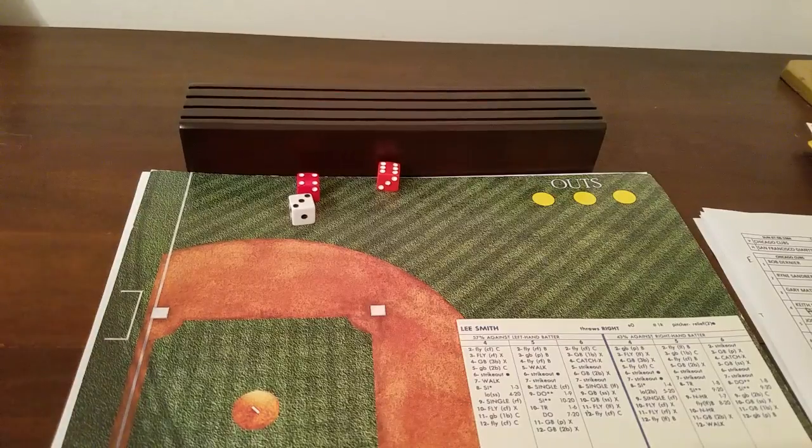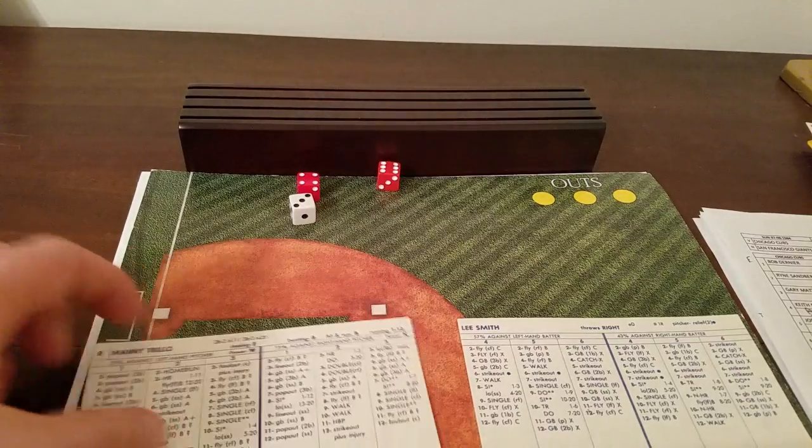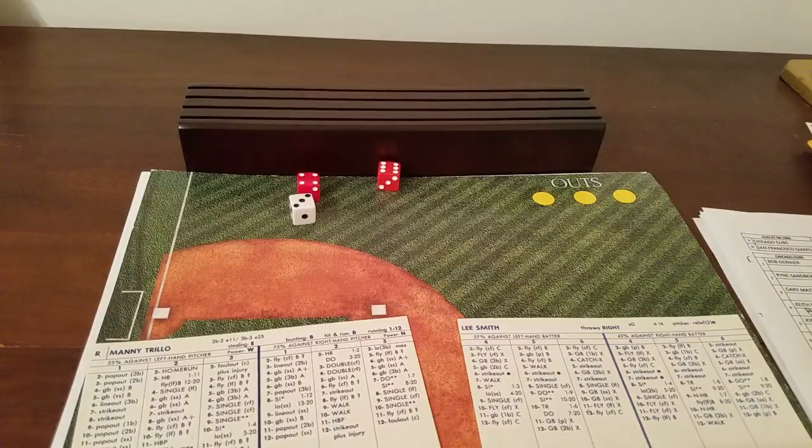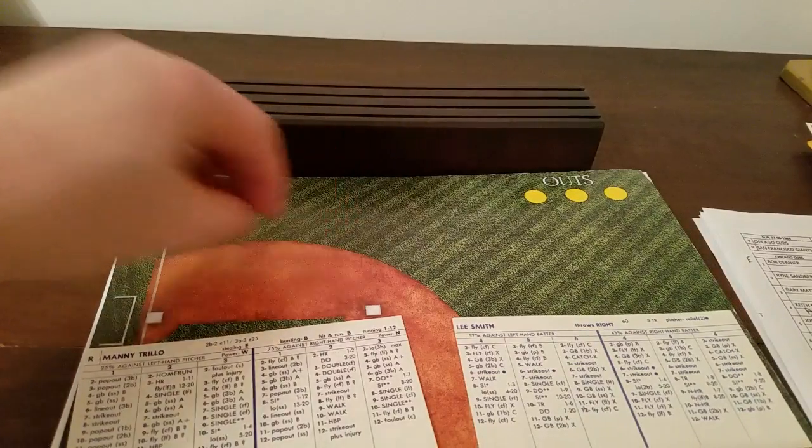Trillo, 254. They're going to lead off with Manny Trillo. Manny Trillo is going to pinch hit for LeMaster. And then we're going to have Wellman, and then we're going to pinch hitter for the pitcher after that. But right now it is Manny Trillo.